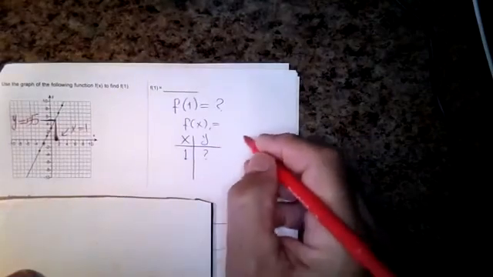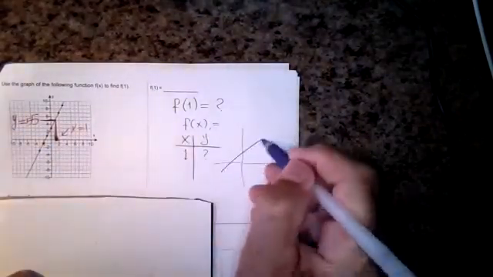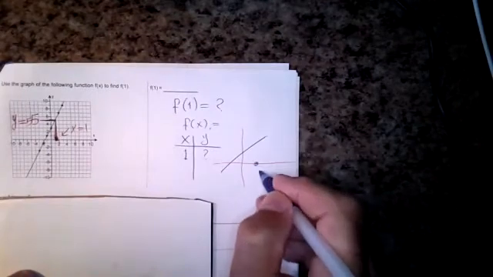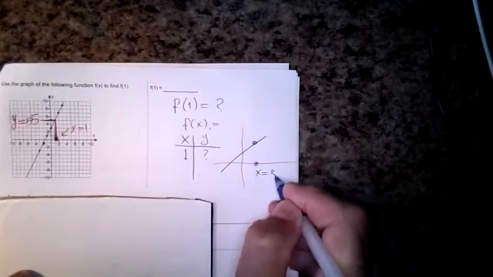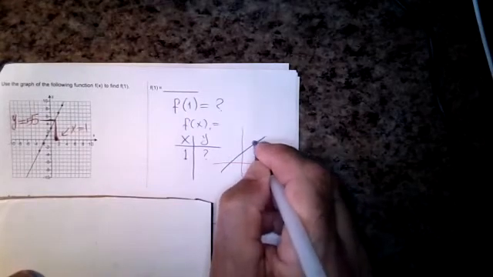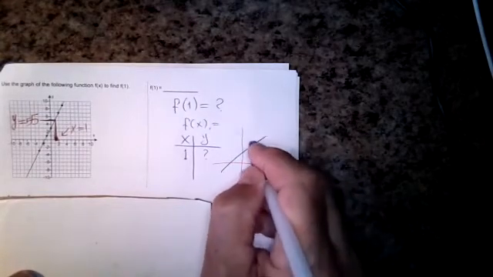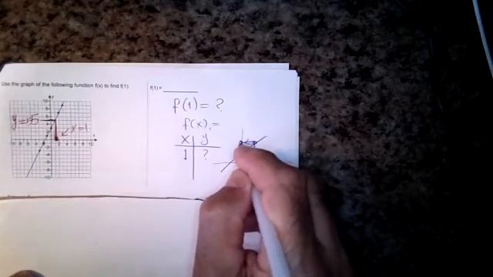See, remember, let's say here I want to read this point, x equals 3. You go vertical line up, then this gives you the y value.